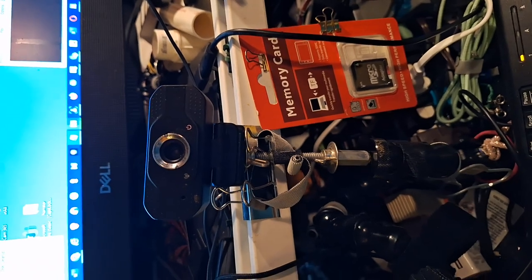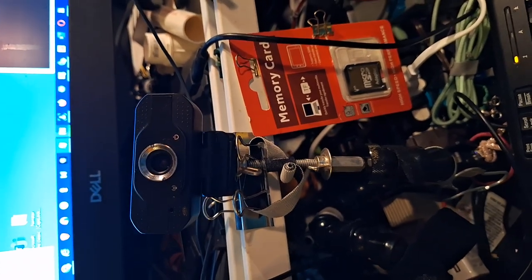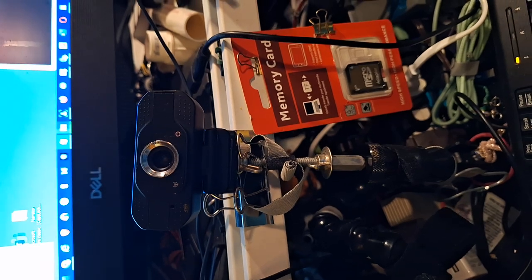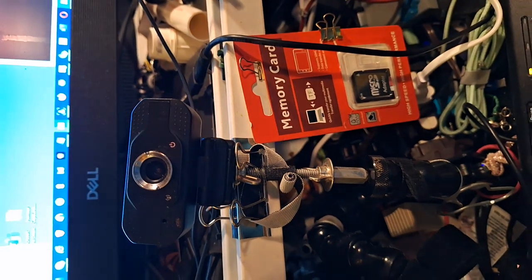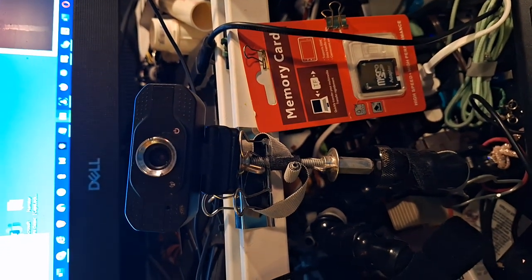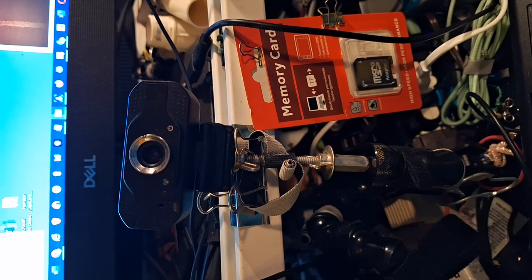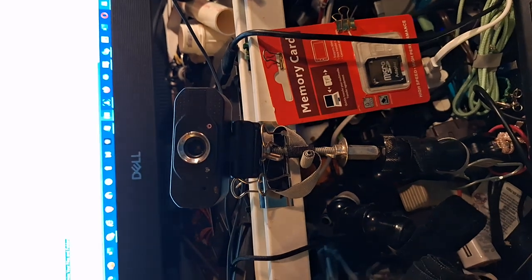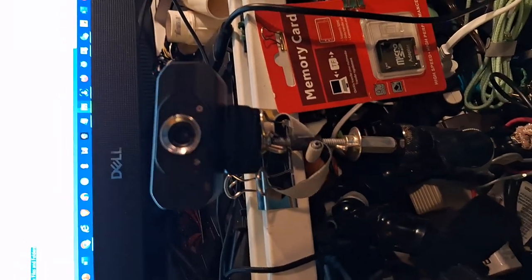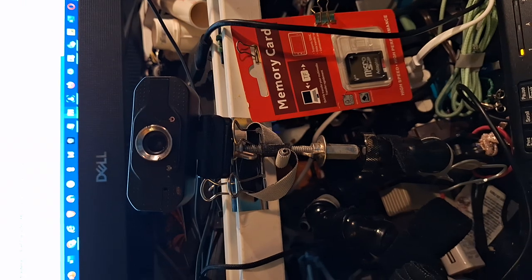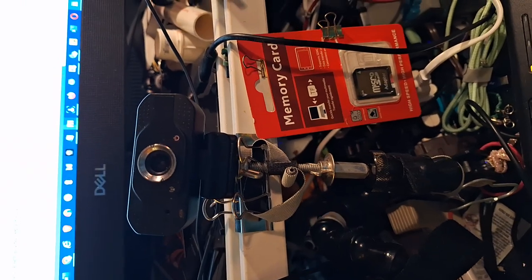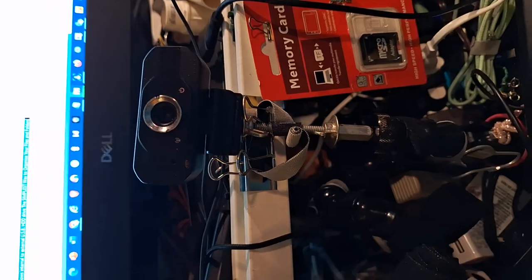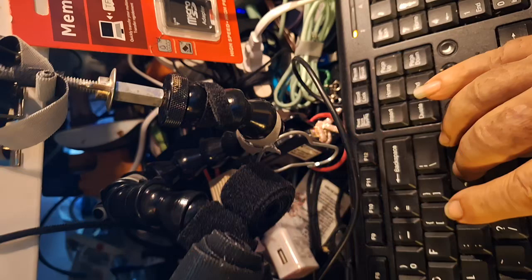I'm going to paste here the new file name, edit, paste, and file, save, and then save as. It will save as.